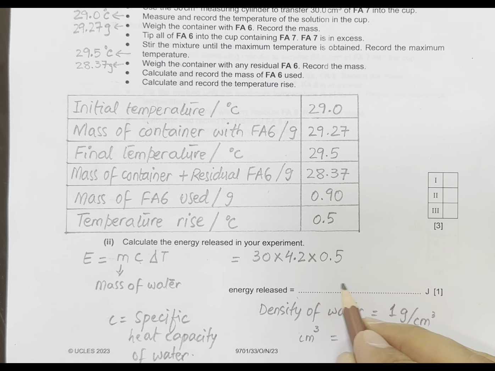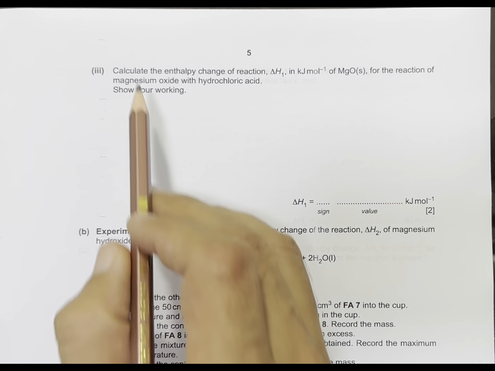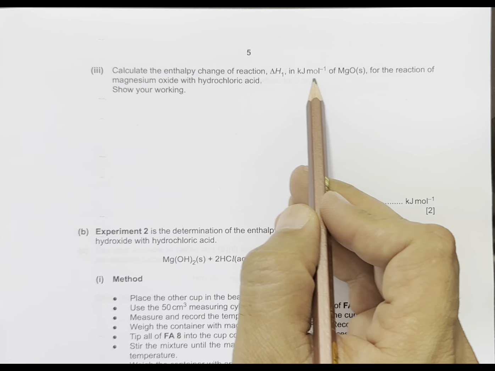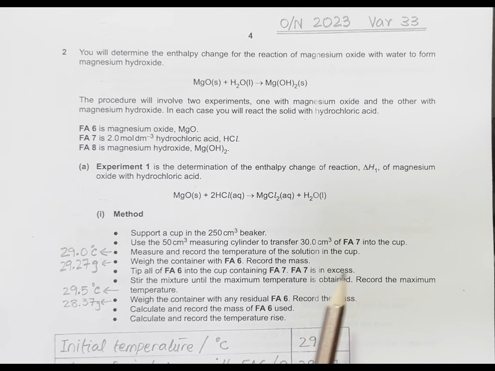Now the next part says calculate the enthalpy change for the reaction, delta H1, in kilojoules per mole of magnesium oxide. As we have read in the method, magnesium oxide was the limiting reactant and the hydrochloric acid, Fa7, was the excess reactant.